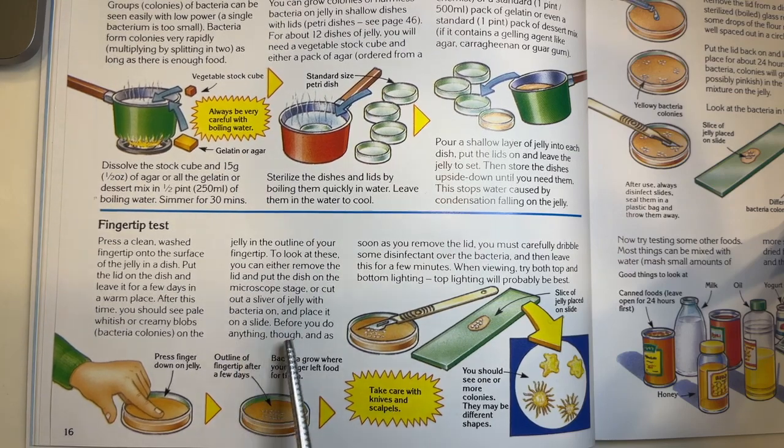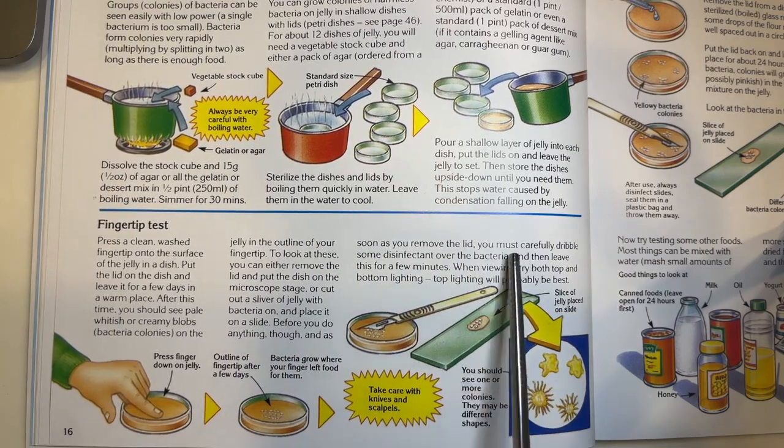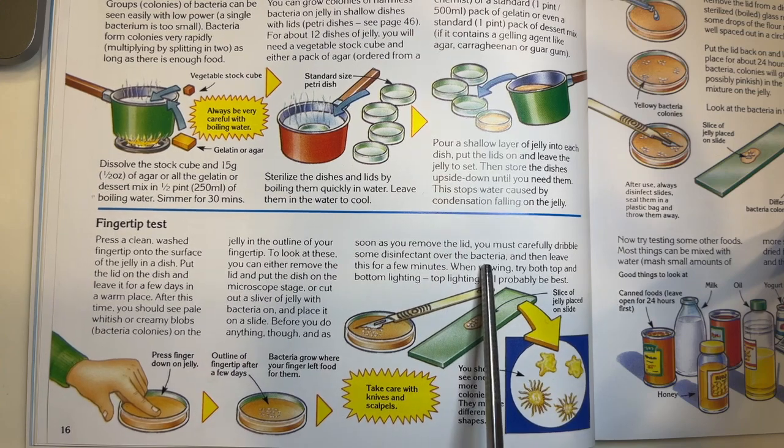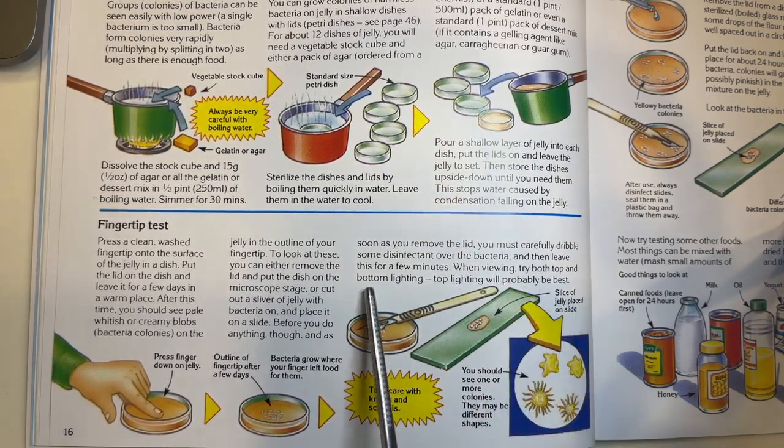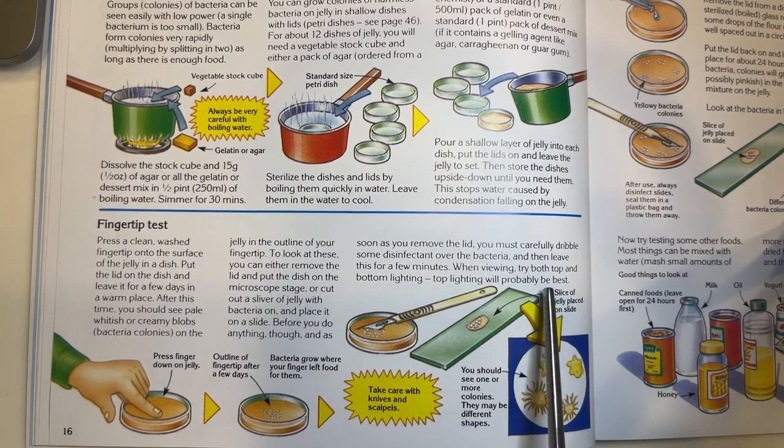Before you do anything, though, and as soon as you remove the lid, you must carefully dribble some disinfectant over the bacteria and then leave this for a few minutes. When viewing, try both top and bottom lighting. Top lighting will probably be best.